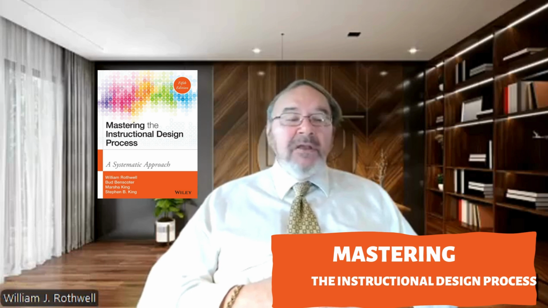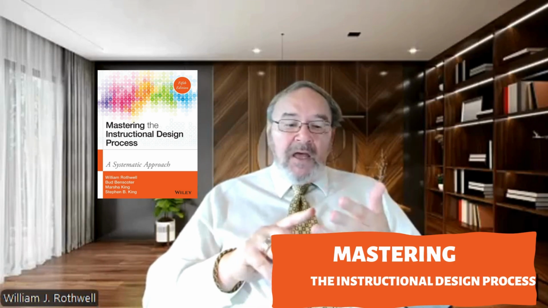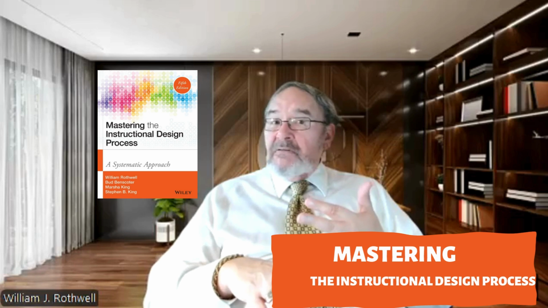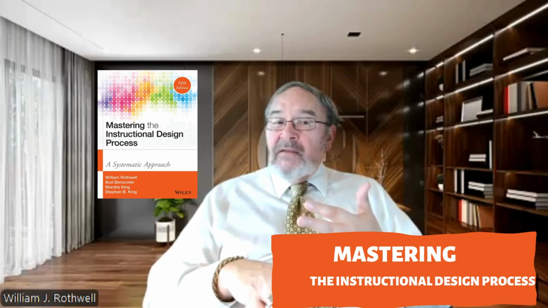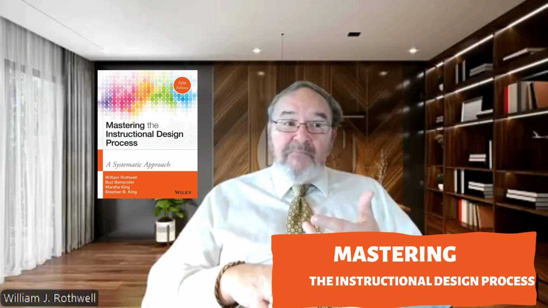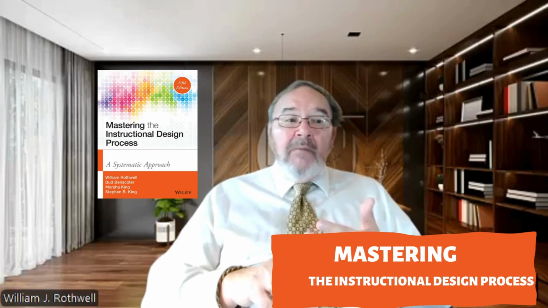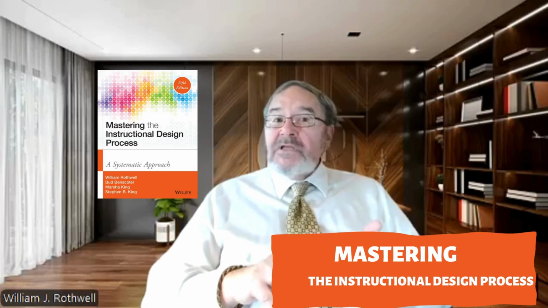Analyze means look at what the learner needs to do. Design means set up the experience. Develop means find, make, or buy and modify instructional materials to meet the needs of the learners.